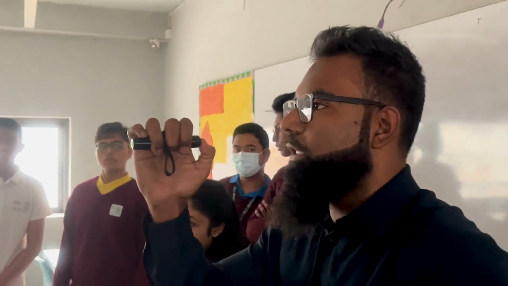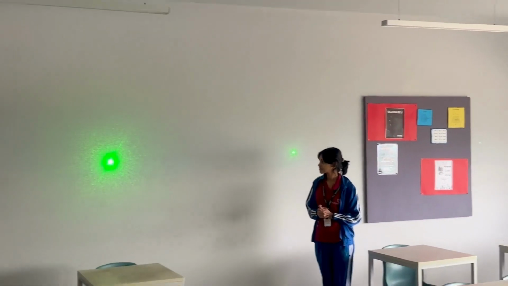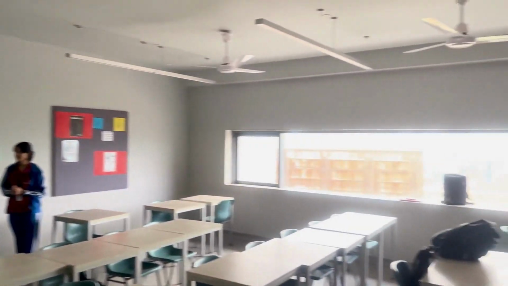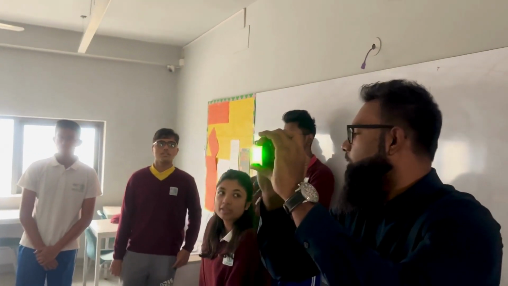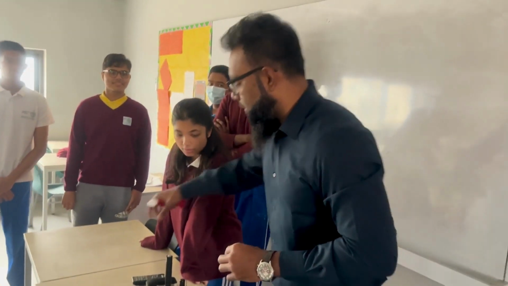So green without the grating is straight, but with the grating it's broken down into constructive and destructive interferences. Where they're constructively interfering, at the center and then the bright spots. And at the places where you don't see any light, that's destructive interference. Alright. Now let's see here. Come over closer.